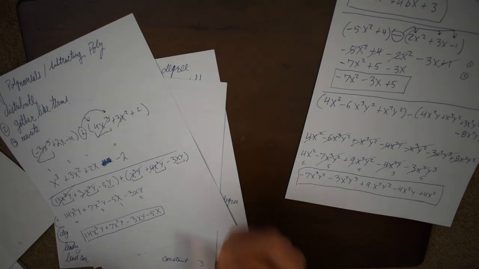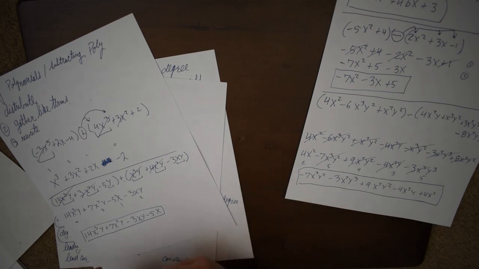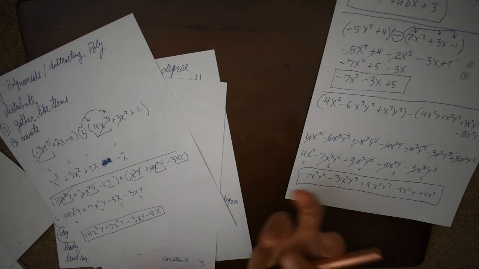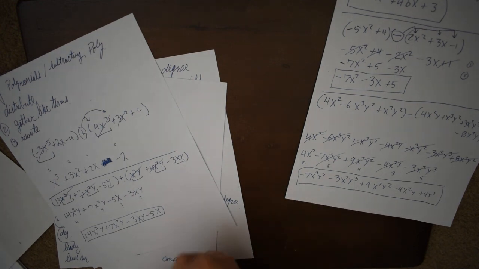So we developed some vocab. Now we're adding polynomials. Adding polynomials is just gathering like terms. Go through and gather all your like terms. Like I said, it's just a convention that we rewrite these polynomials in a specific order, but that's just a convention. You don't have to do that. The problem isn't wrong unless you were instructed specifically to write a polynomial in a certain way.